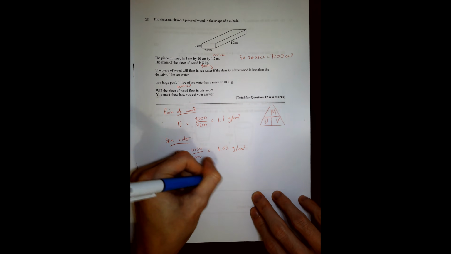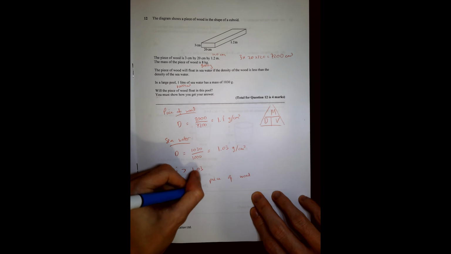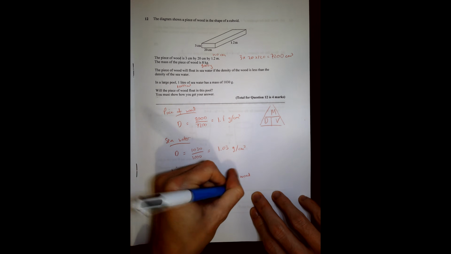Therefore, the piece of wood will not float in the pool. Okay.